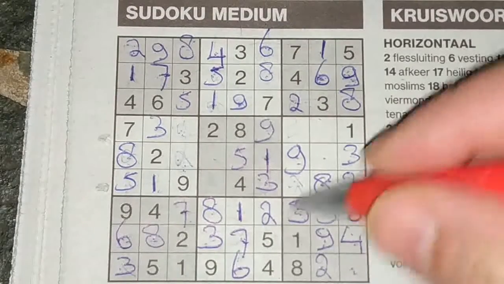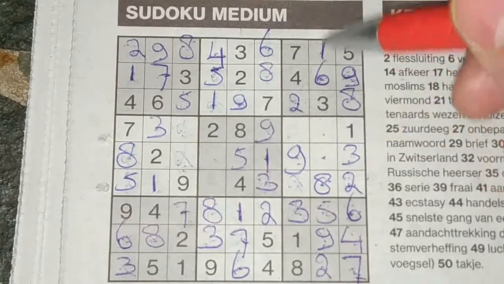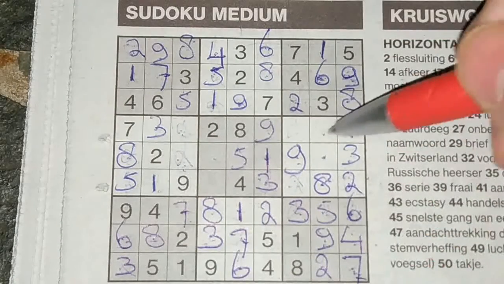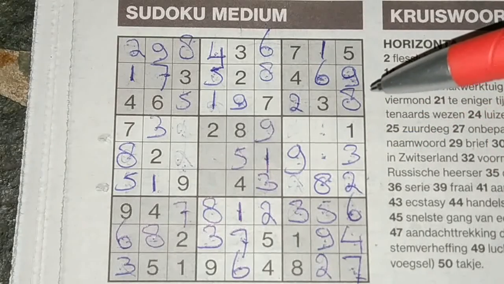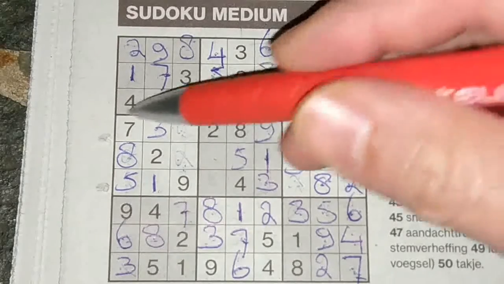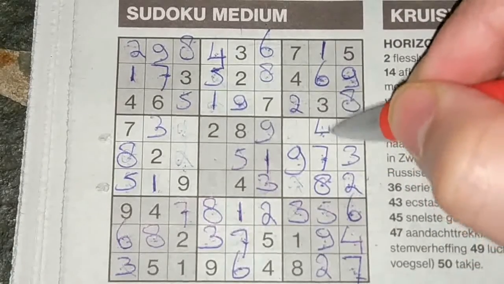1 box is missing in this big square for the number 7. 2 boxes left in this column for the numbers 7 and 4, 7 and 4, we have a 7 there, so no 7 here, 7 should be here, 4 goes there.